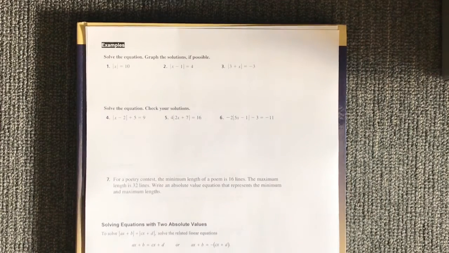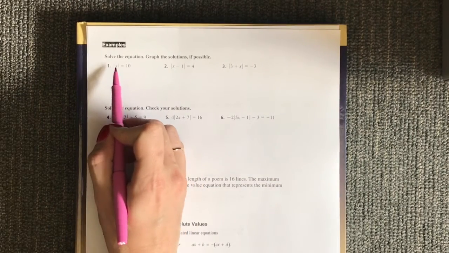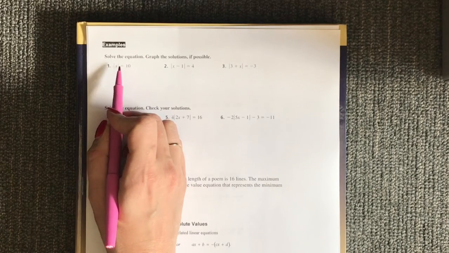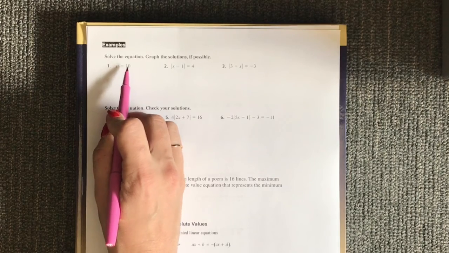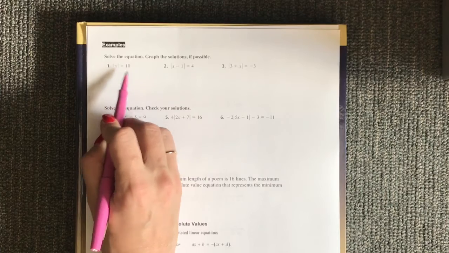The first problem is a real basic problem, and it's a good way to start off figuring out how to solve these equations. If you have the absolute value of x equals 10, if you think about it, there are 2 different numbers that make this true. If x were 10, then the absolute value of 10 is 10. But also if x were negative 10, this would be a true statement.